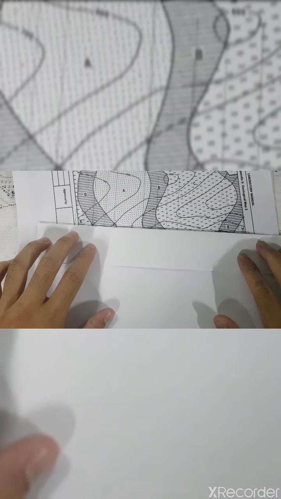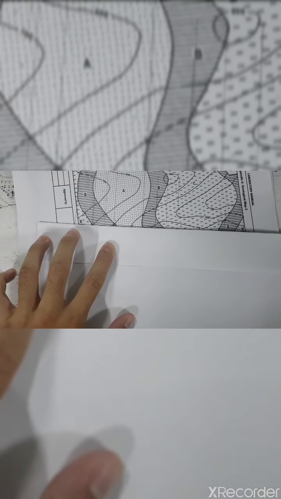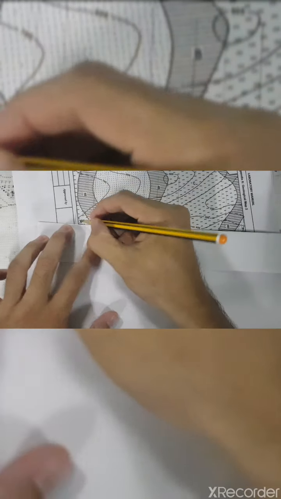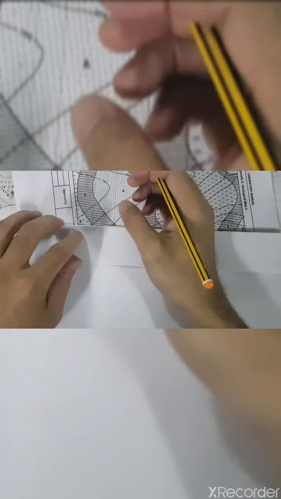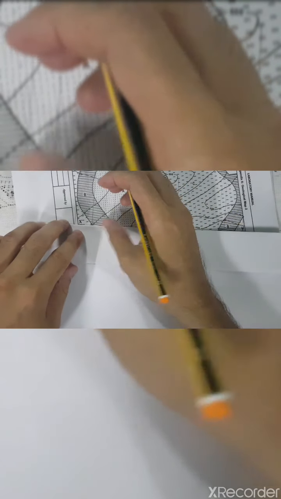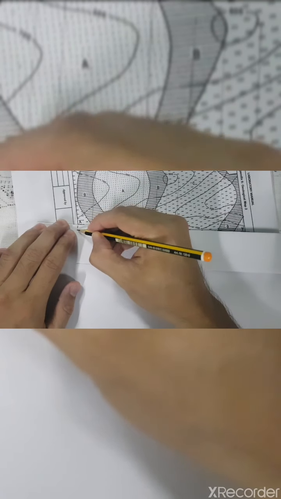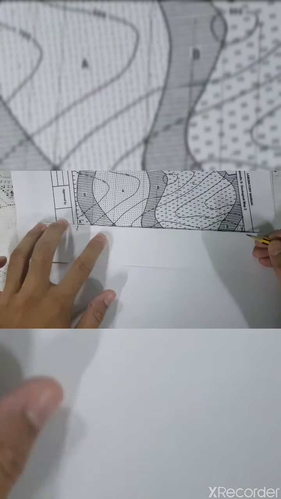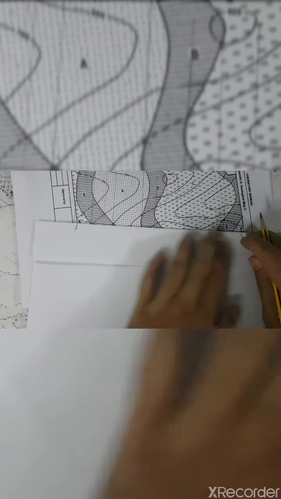I'll show you the example here. The point X is here and the point of Y is here.